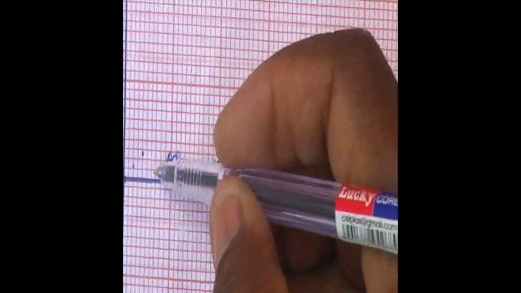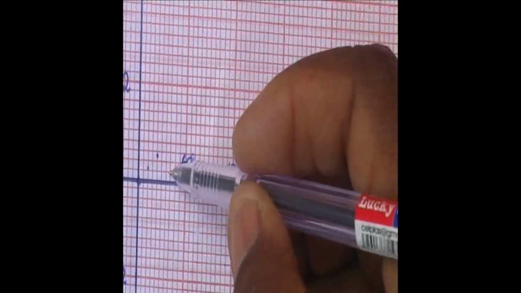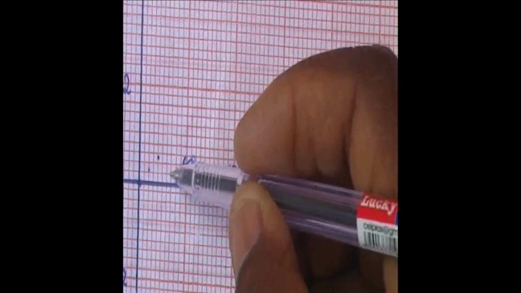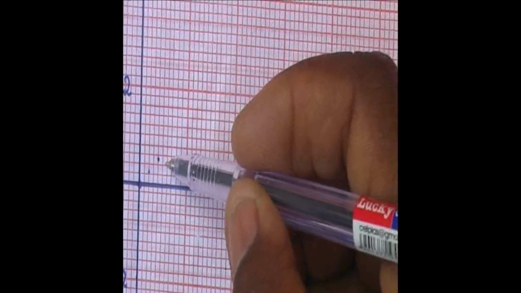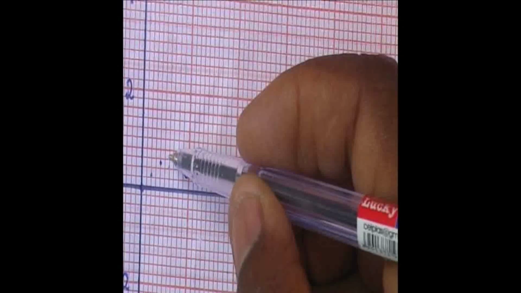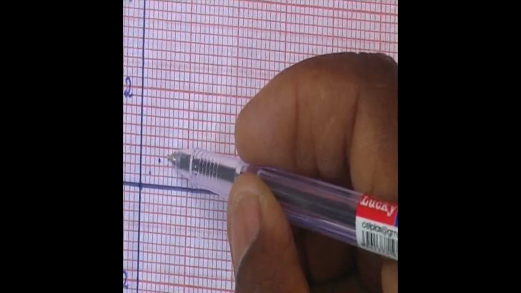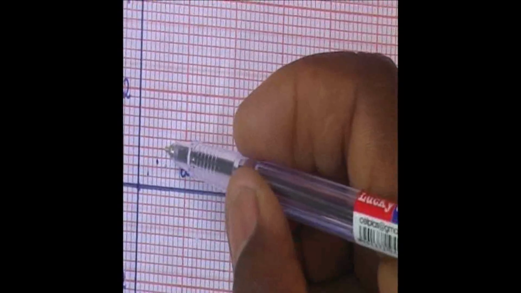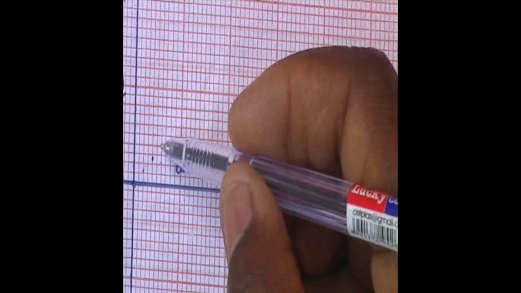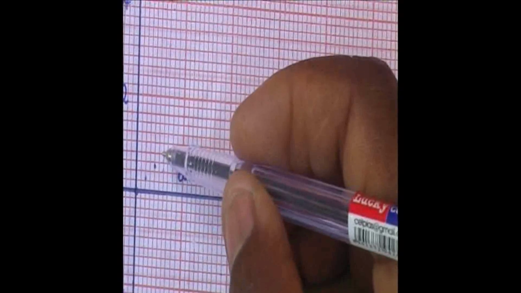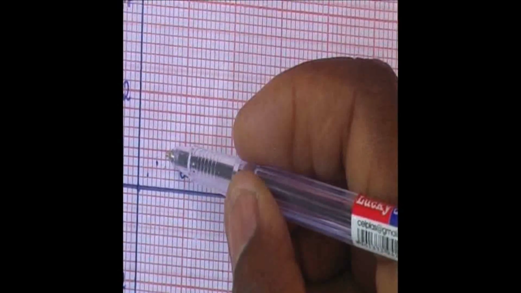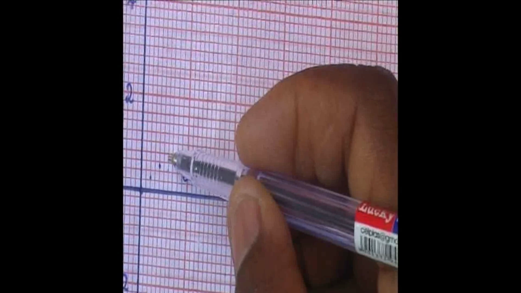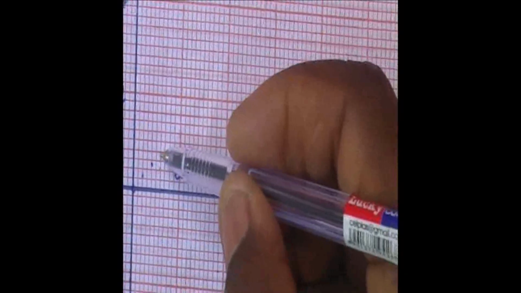So it's going to be halfway. 0.2, 0.4, 0.6, 0.8. Now 0.73 will be in between this place. So we are going to plot this place.